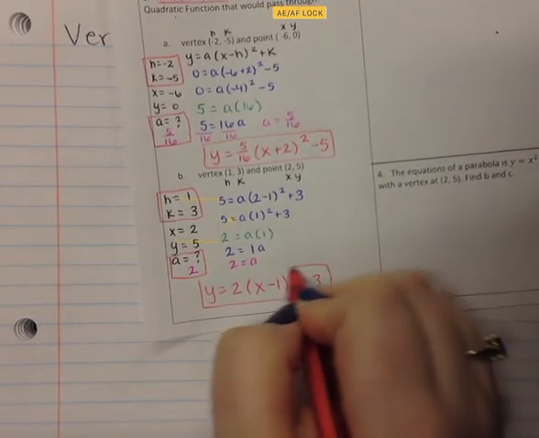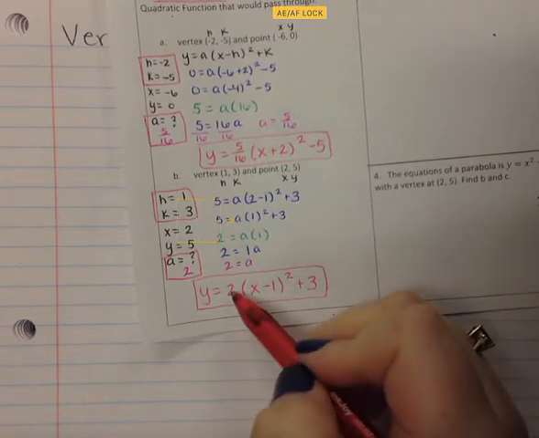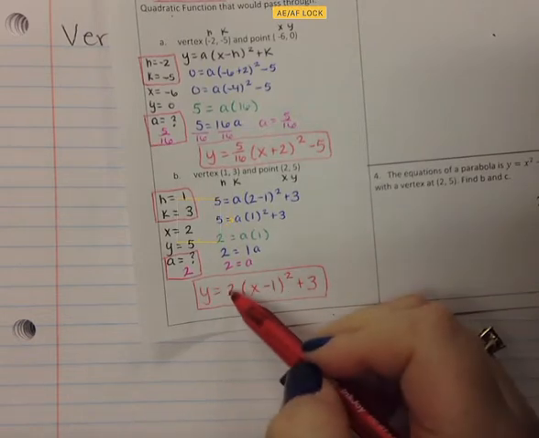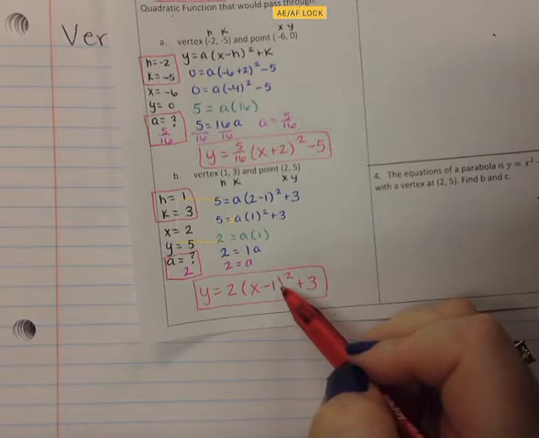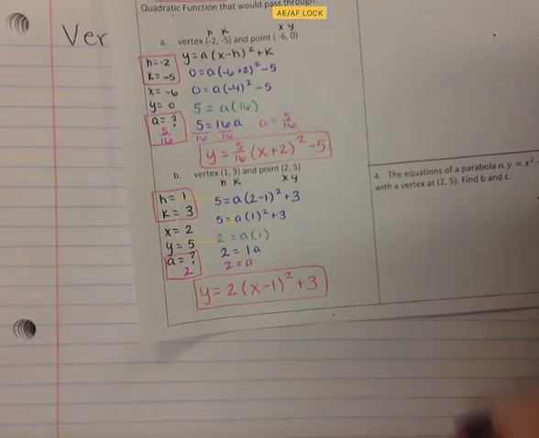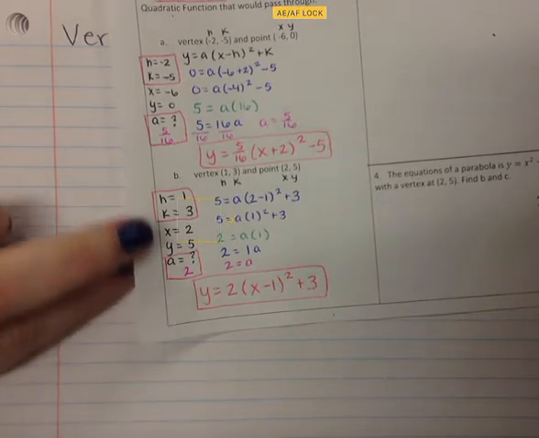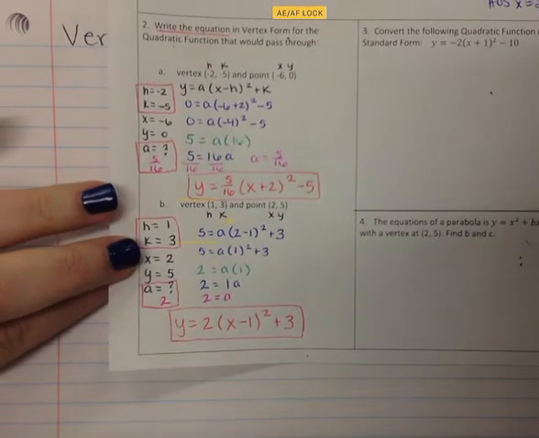We can also write this in function notation as well by just changing this to get rid of the y. We'd put 2f of x minus 1 plus 3. That's how we write the equation into vertex form.